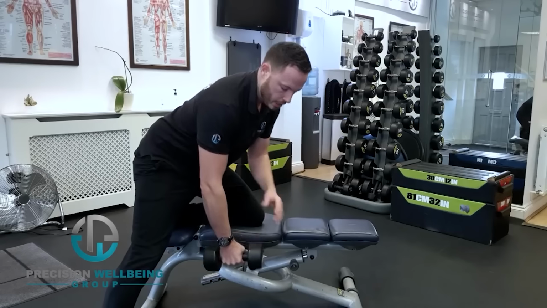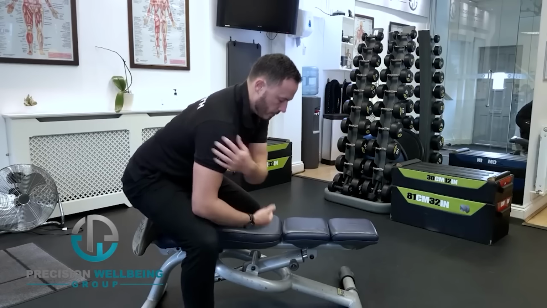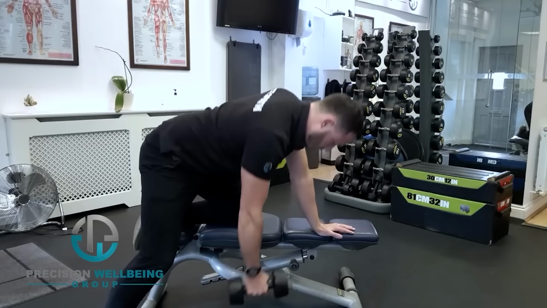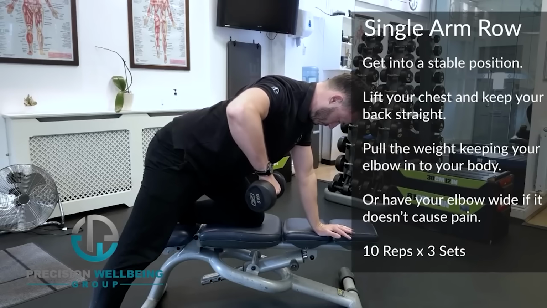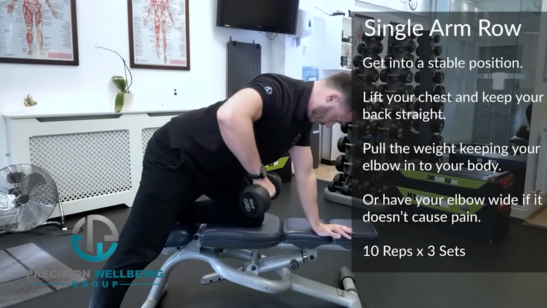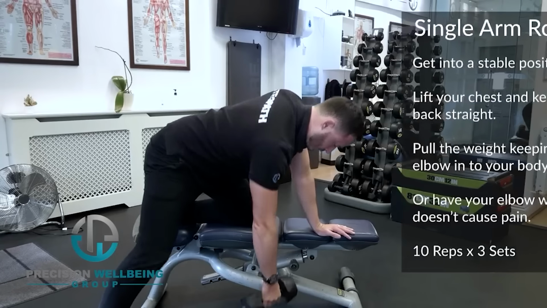If that feels okay and you want to more specifically target the rotator cuff, you can turn your hand and bring your elbow out wider like this. But again, that depends on whether your shoulder can handle being in that position.